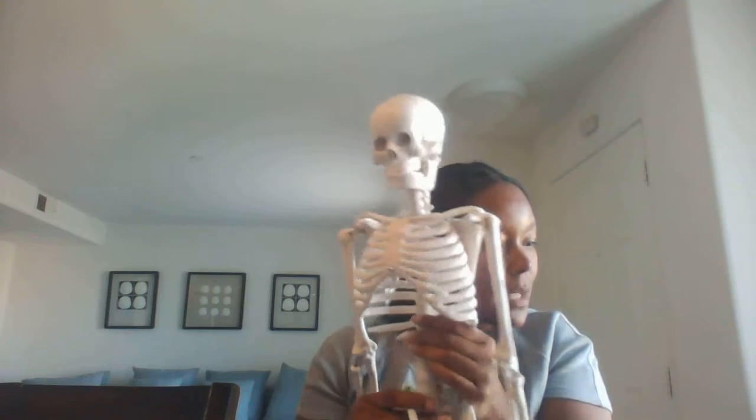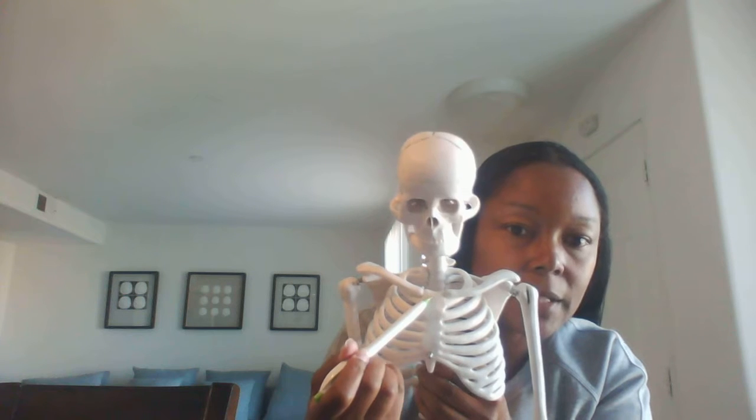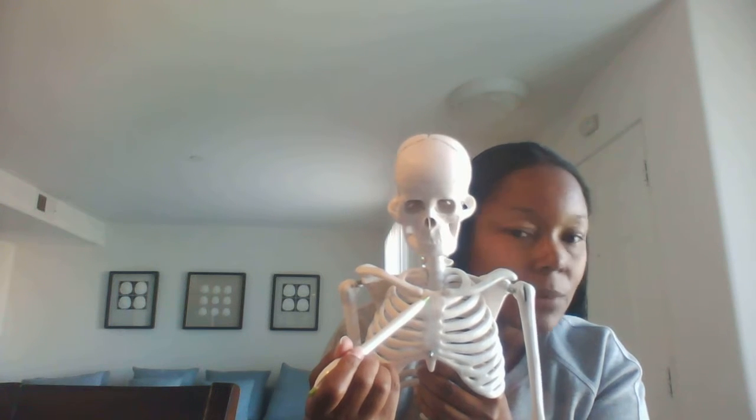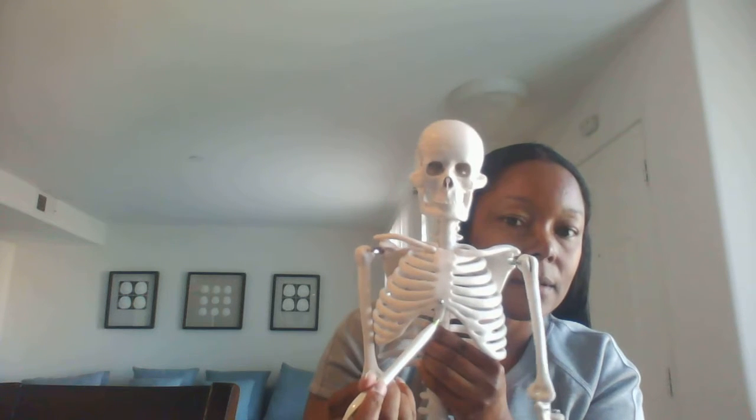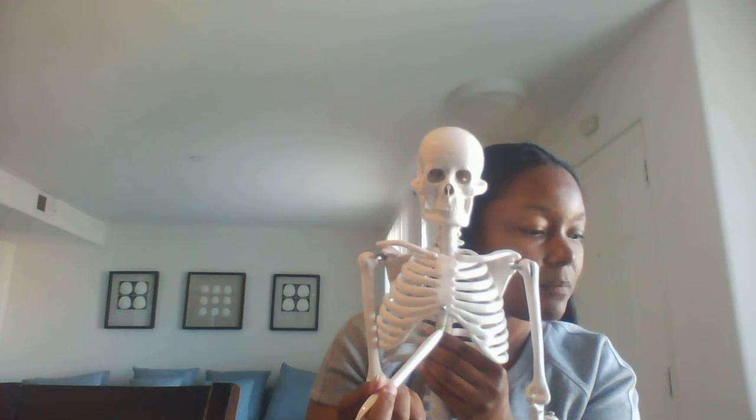Then we're going to look at the manubrium, which is right here. We have the sternum body here, xiphoid process here, and then we have the jugular notch here.